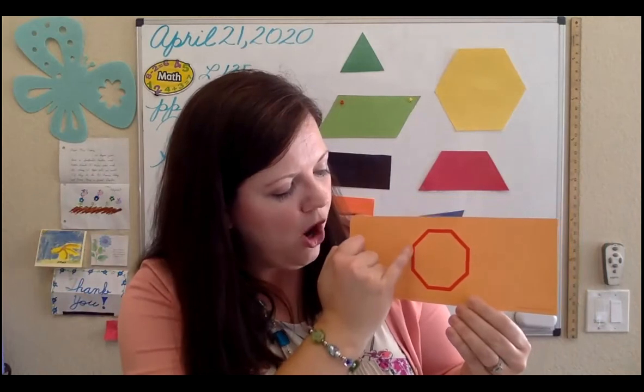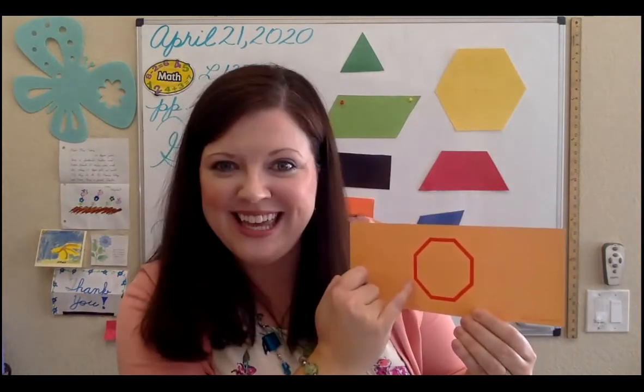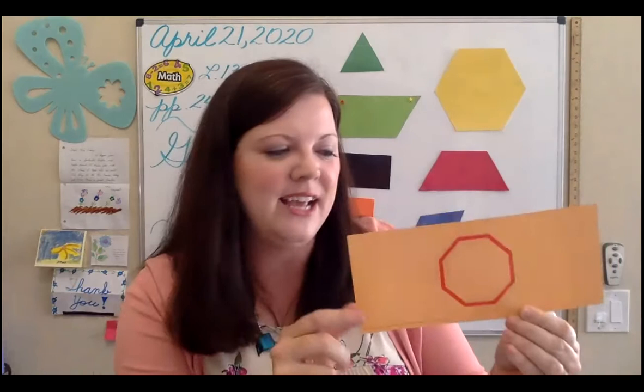Remember, the angles are when you have 2 rays that are coming together, and they're sharing that same vertex there. This is an example of an octagon. An octagon has 8 sides and 8 angles.